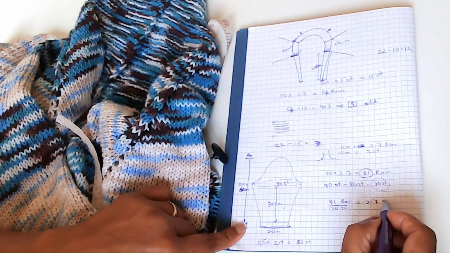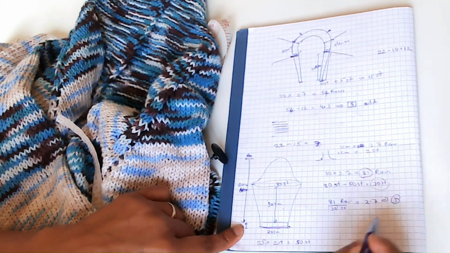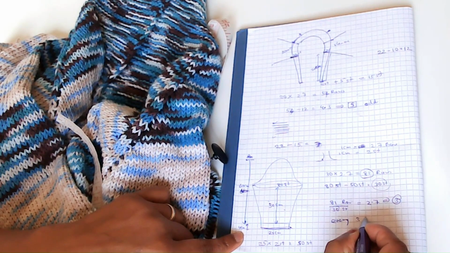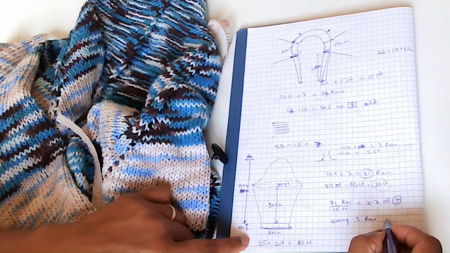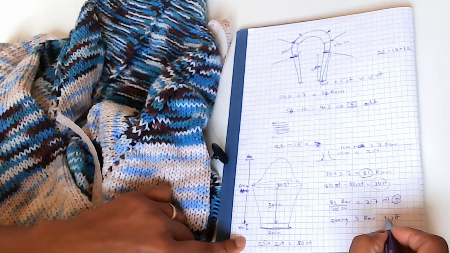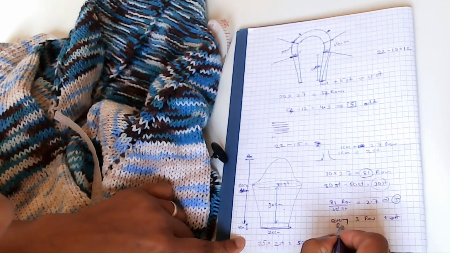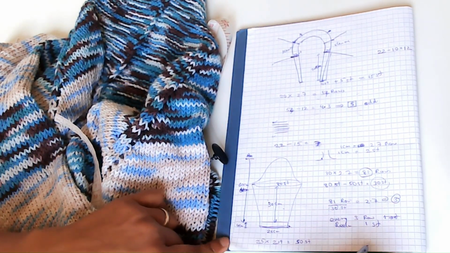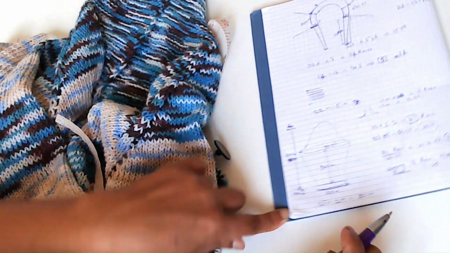I'm going to do 3, every 3 rows I am going to reduce 1 stitch. Every third row I reduce 1 stitch.